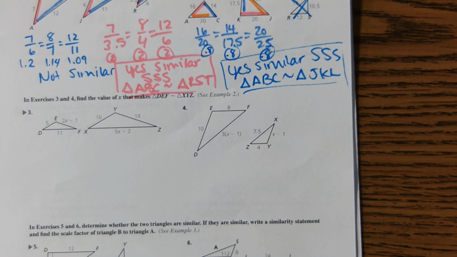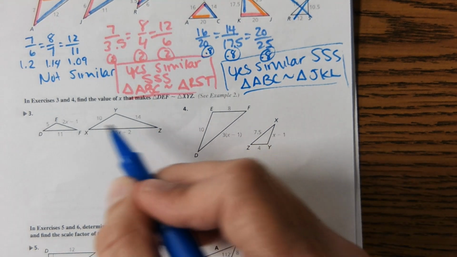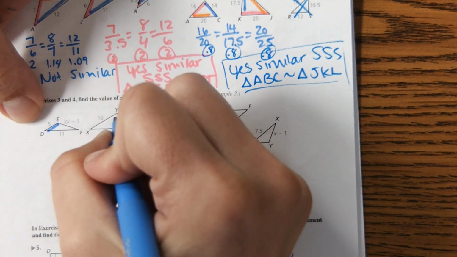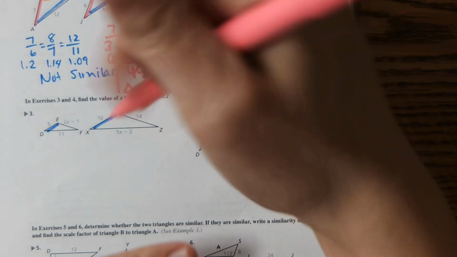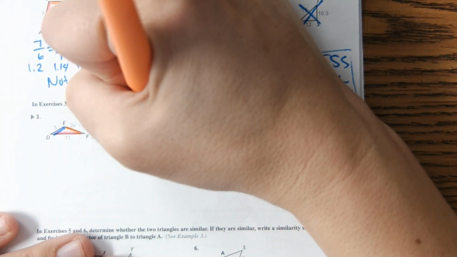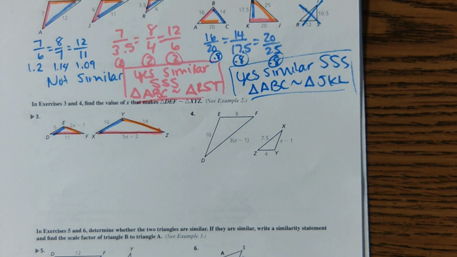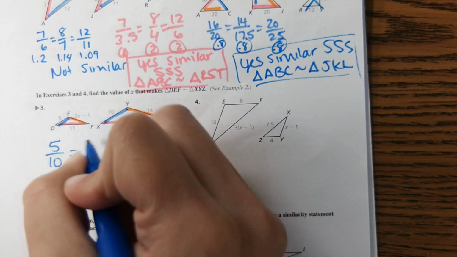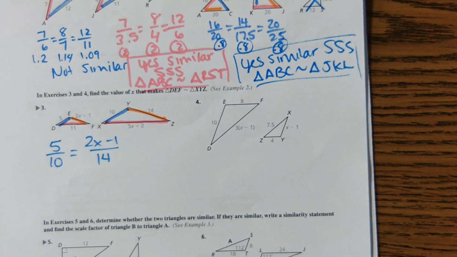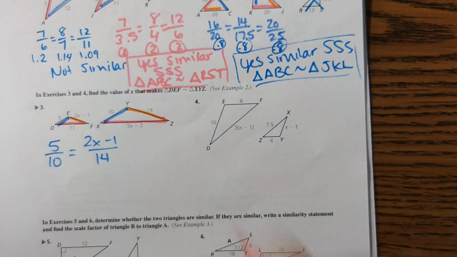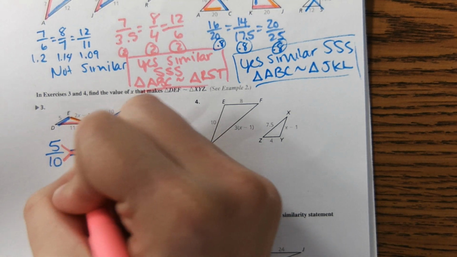Okay, then number 3 here, now we're going to solve for the value of x. It's telling us that these two triangles are similar, and we need to use that similarity to find x. So first things first, I'm going to identify corresponding parts. Sometimes you can identify it visually, like this is clearly the longest side on both of them, and those would be corresponding, and then this would correspond to this. Okay, so find the value of x that makes these similar. We're going to just set up a proportion, blue to blue, 5/10 equals, and I'll do orange to orange. Notice there's another set of corresponding sides, but you only have to use 2 of them to set up the proportion. So from here, just cross multiplication.